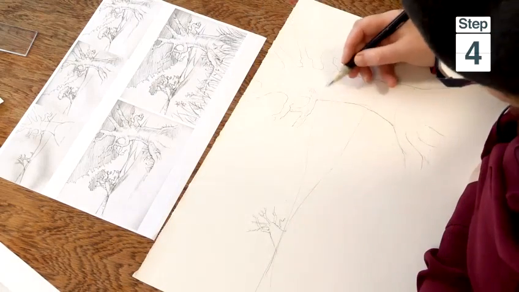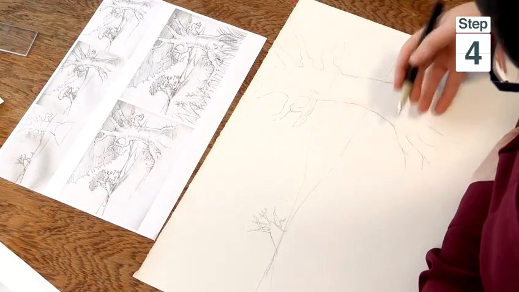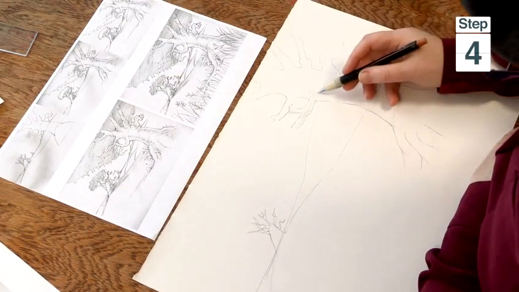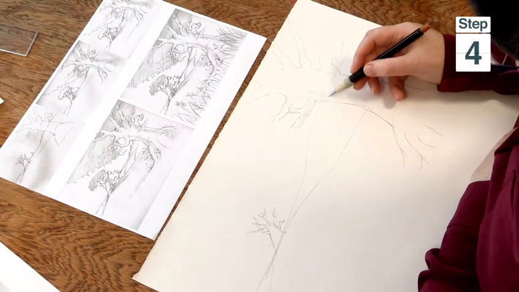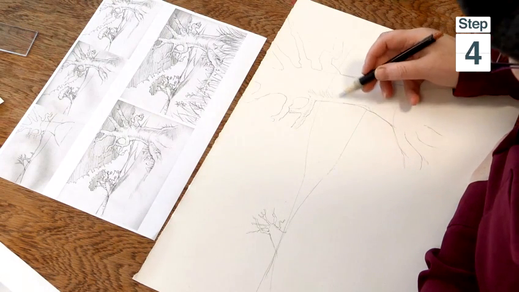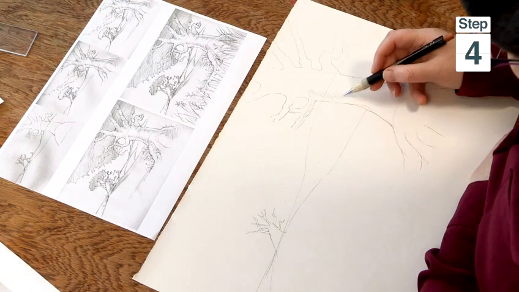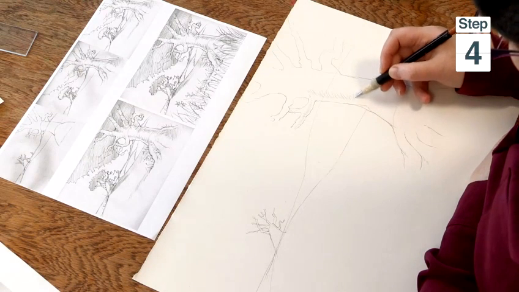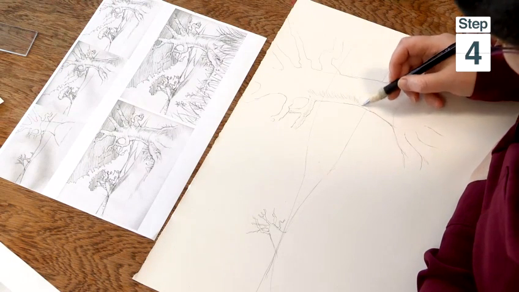And when you're trying to show the roundness of the tree, with your shadowing, come in a little bit. Don't start right at the edge doing it, because it will immediately flatten whatever you're drawing. So come in a little bit.